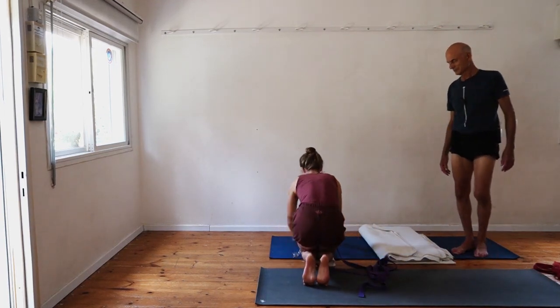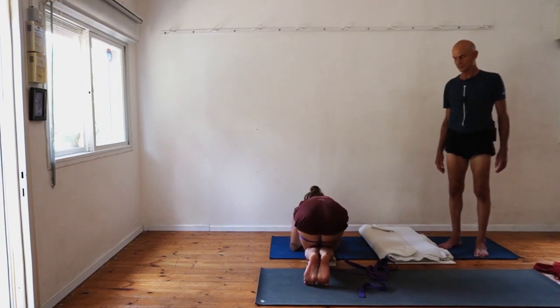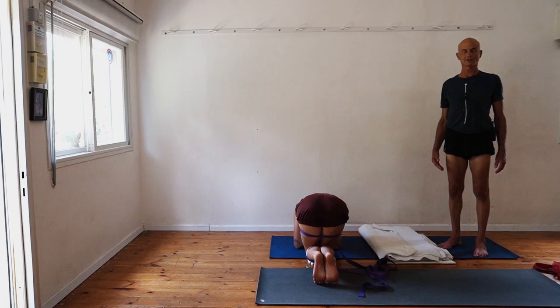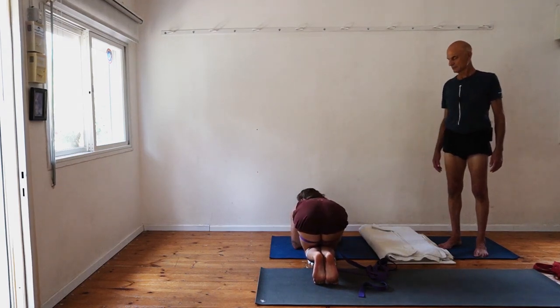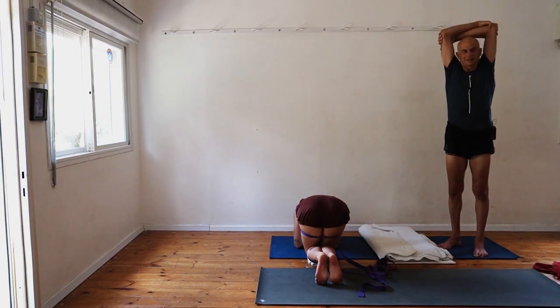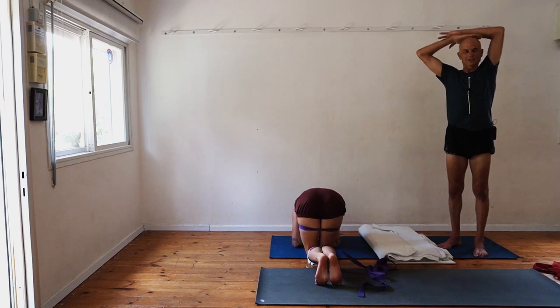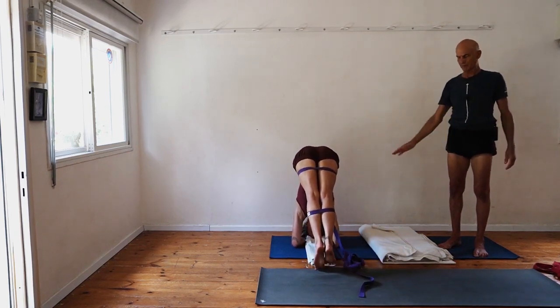Okay. So, if you need a blanket to support your head, like Inbar is doing, this is, as I explained before in the other classes, this is if you have long upper arms. If your upper arms are longer than your neck and head, then you need to fill this gap. If they're not longer than your neck and head, you don't need it. You just need some padding.